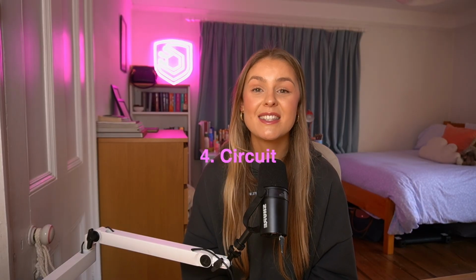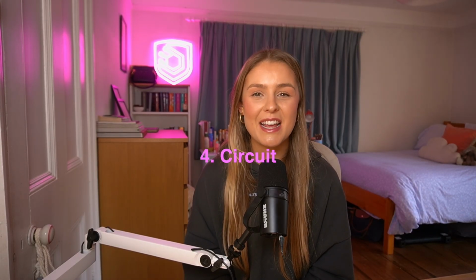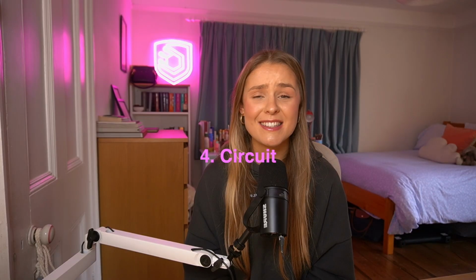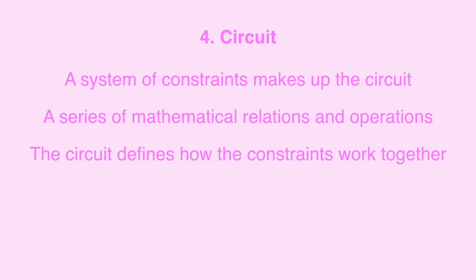Next keyword is circuit, which you might have heard already in the context of zero-knowledge proofs, but what actually is a circuit? A circuit is a system of these constraints. So it's represented as a series of mathematical relationships and operations. The circuit defines how all of these constraints work together to verify the claim. So all of the constraints together need to pass to convince the verifier.